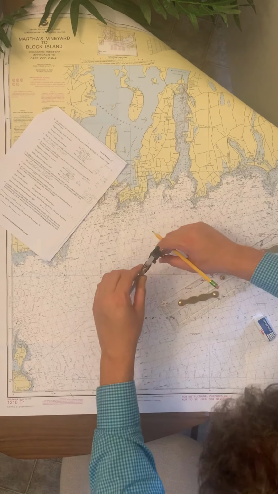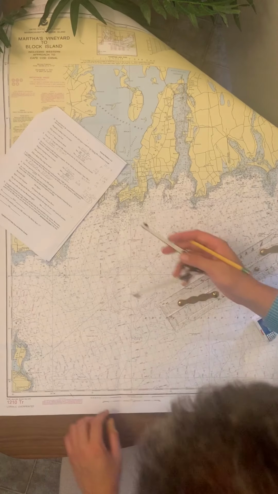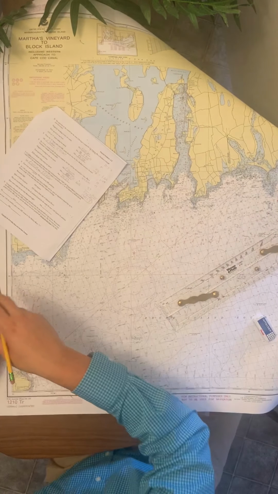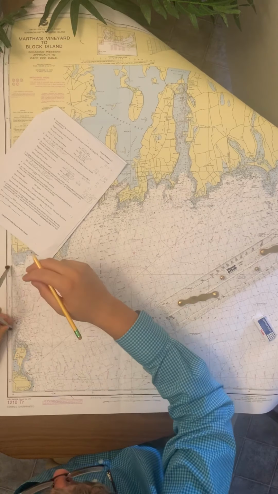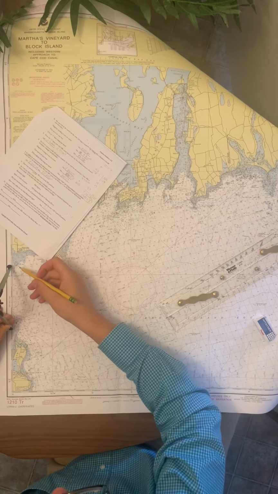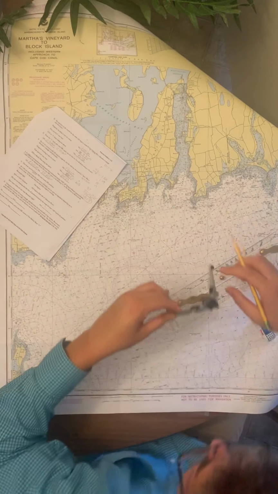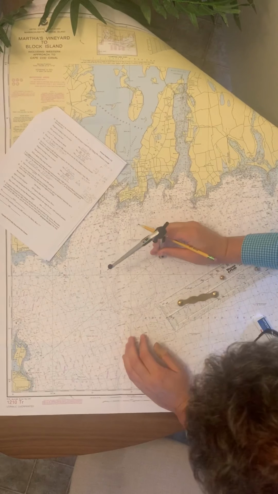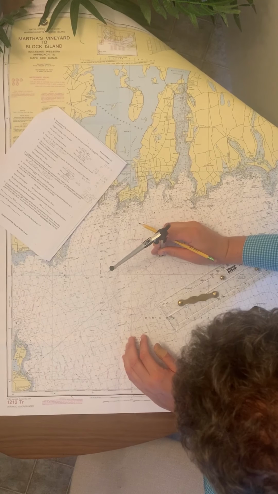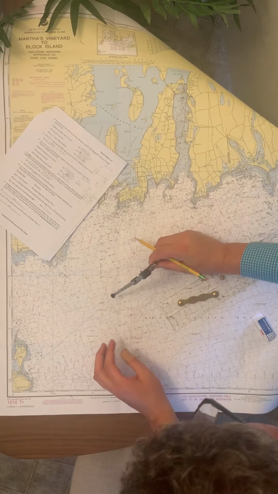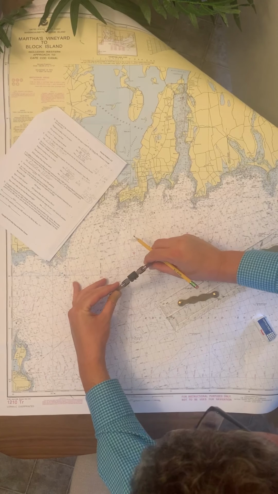And oh, that was quite a slide. Matter of fact, when that happens, kind of a good idea to double check to make sure you still got your 6 nautical miles, which I do. Thank goodness. Okay, so let's drill that back in. There we are. Lay this down gently.